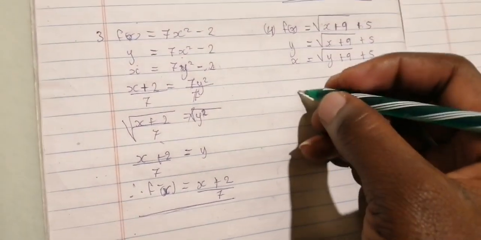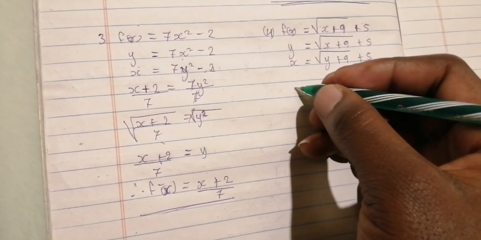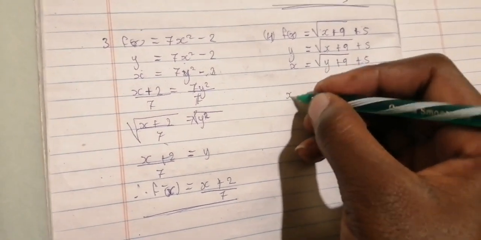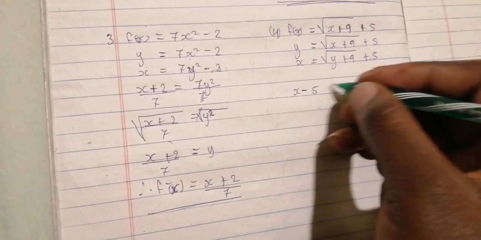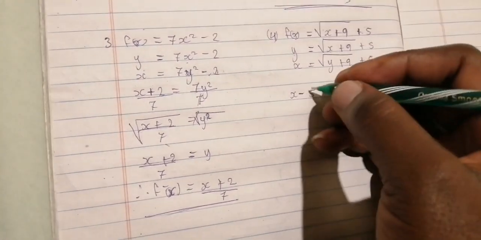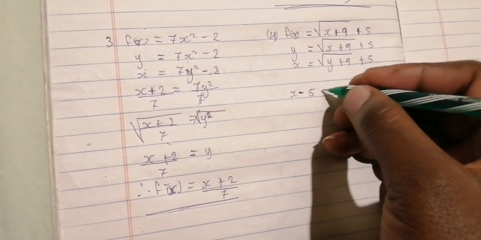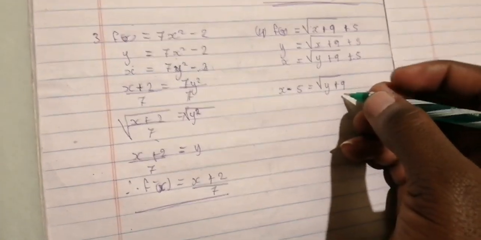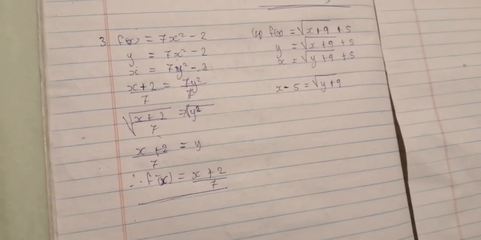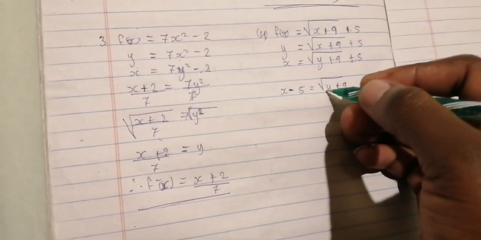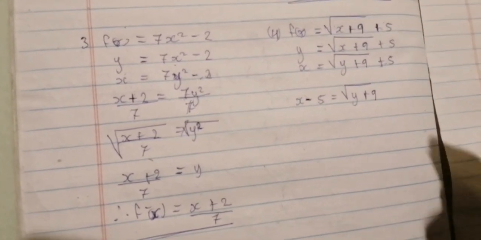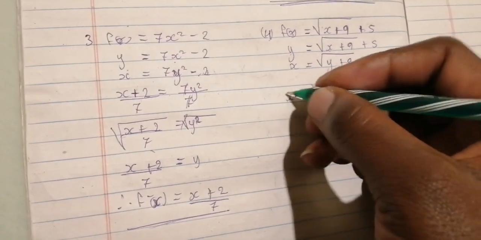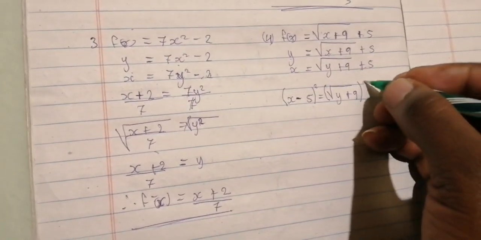After writing that, you take this 5 to the other side of the equation. So this will be x minus 5, because when you take a positive to the other side it becomes negative, is equal to the square root of y plus 9. Now we want to isolate the y variable again. How can we isolate it? We're going to raise both sides to the power 2.